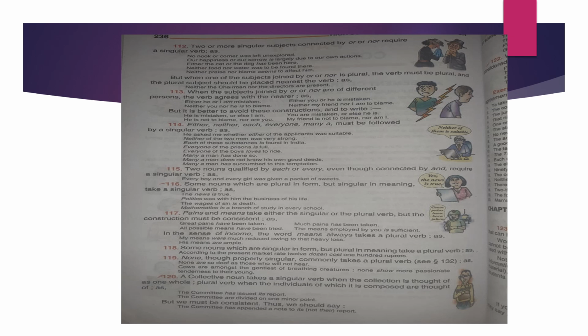The verb is singular. Neither praise nor blame seems to have affected him. Again nor is used in between praise and blame. That's why we have used the singular verb seems. The s is there; whenever we add s, the verb becomes singular.